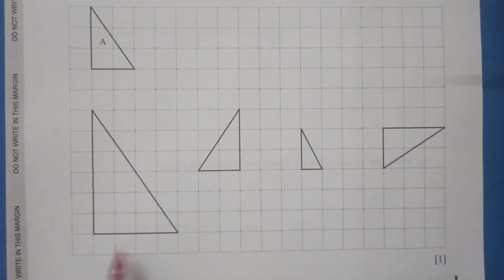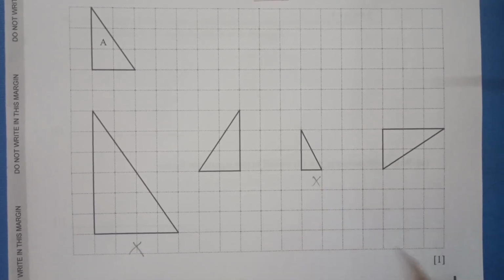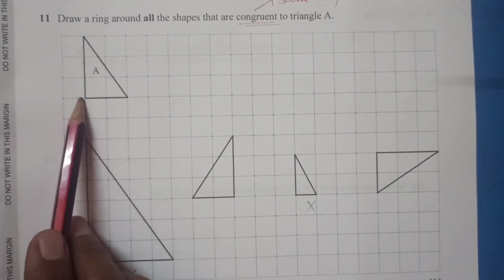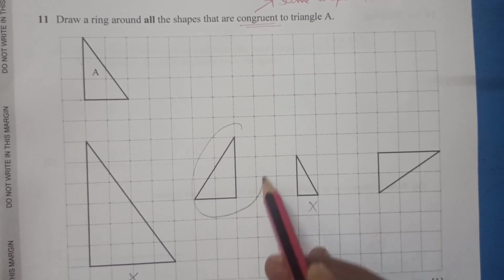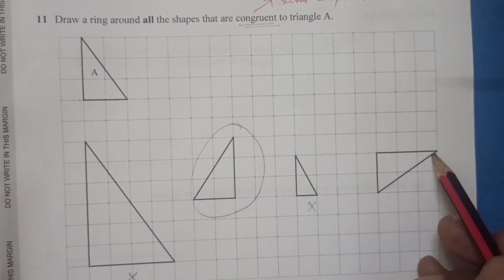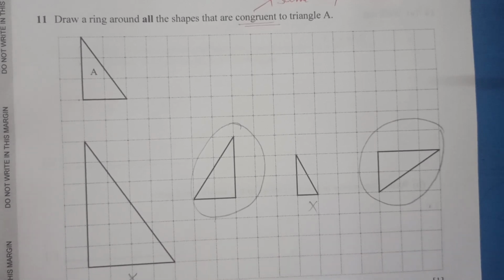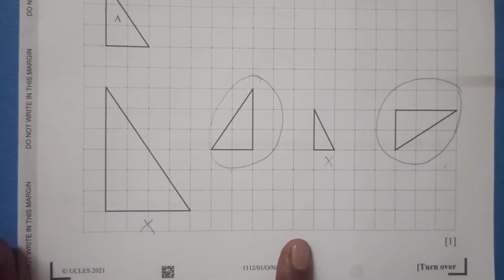So if you see, this first shape is bigger, right, and this third one is smaller. So here you have 3 squares this way and 2 this way, 3 and this. So this is congruent to A, and also this is 3 and the shape is the same, it's just rotated. So this and this is the correct answer. So this question is for 1 mark.